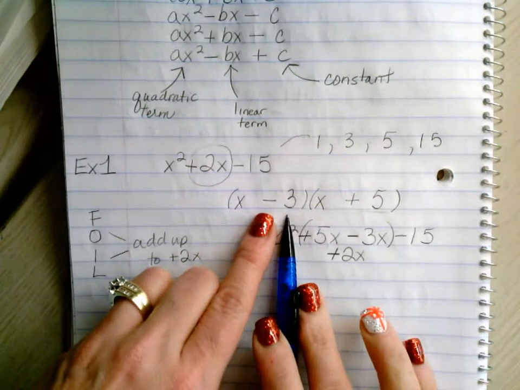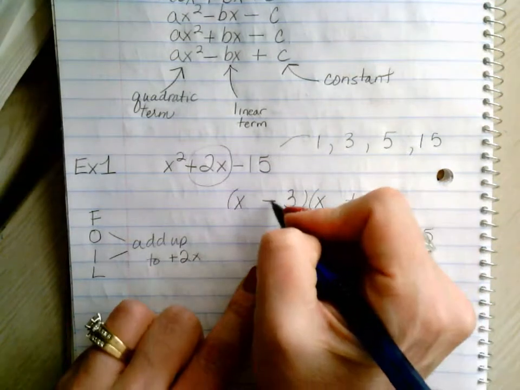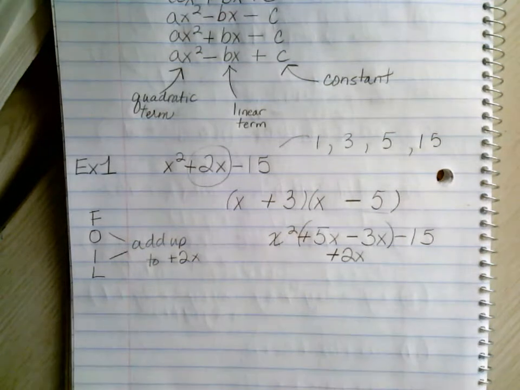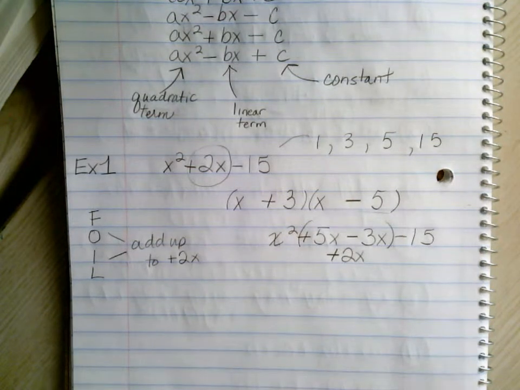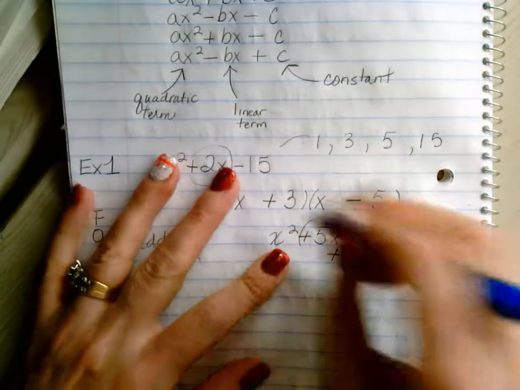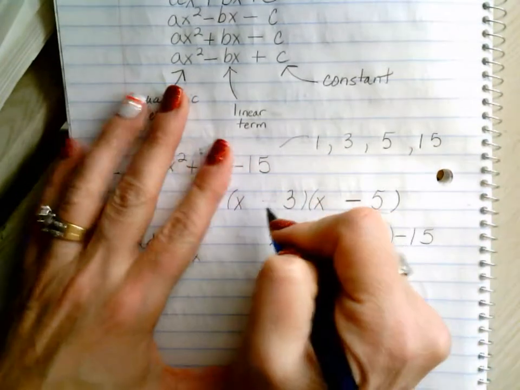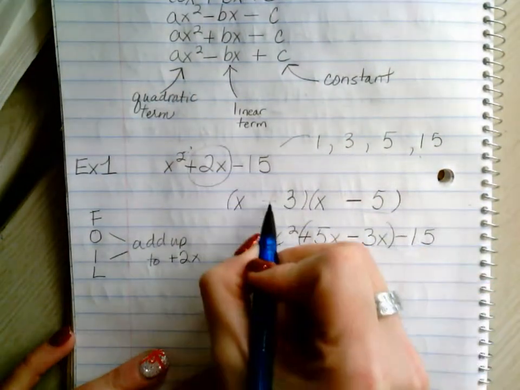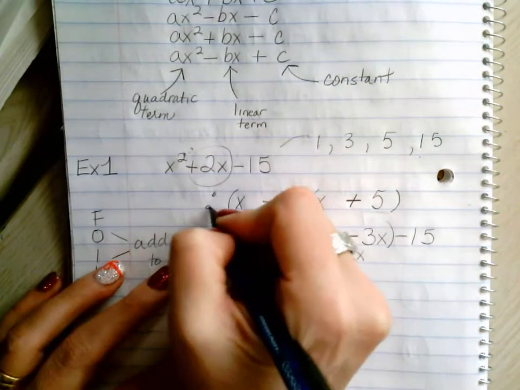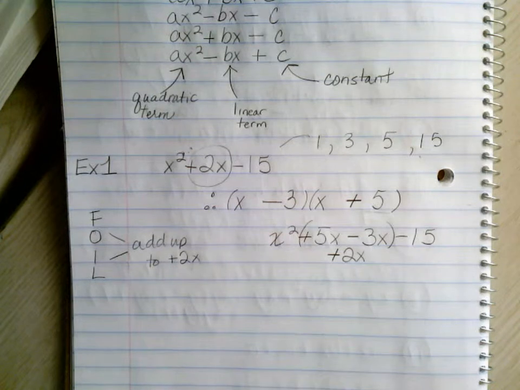Okay, what if I made this positive and the 5 negative? Does it matter? No, yes? Yes, it does. What would be different? Negative 2x. Very good. Okay, that's the difference. So not only do I recommend that you write all this stuff out, but I also recommend that you test what you think is correct. Okay?